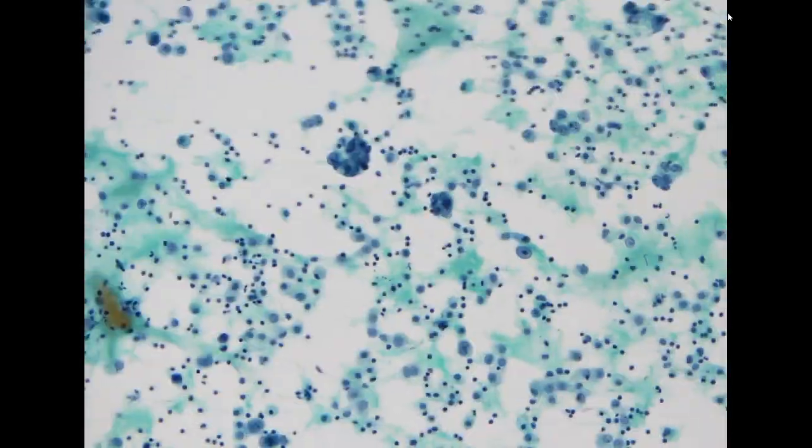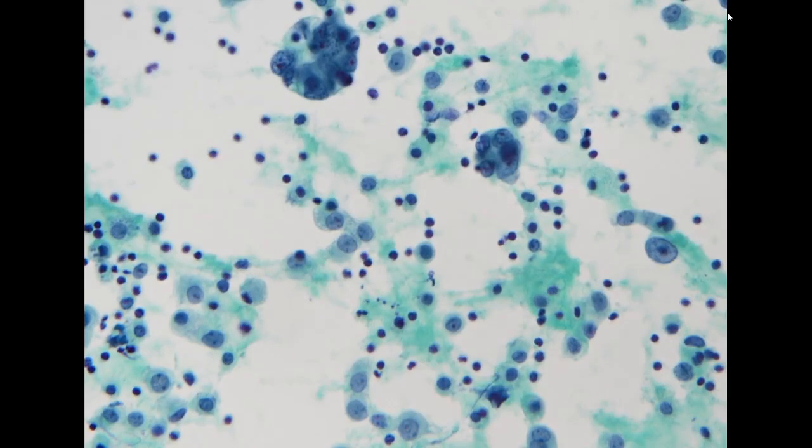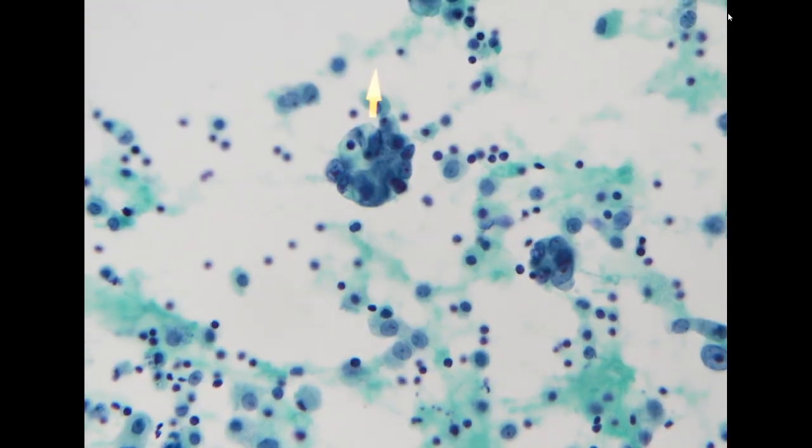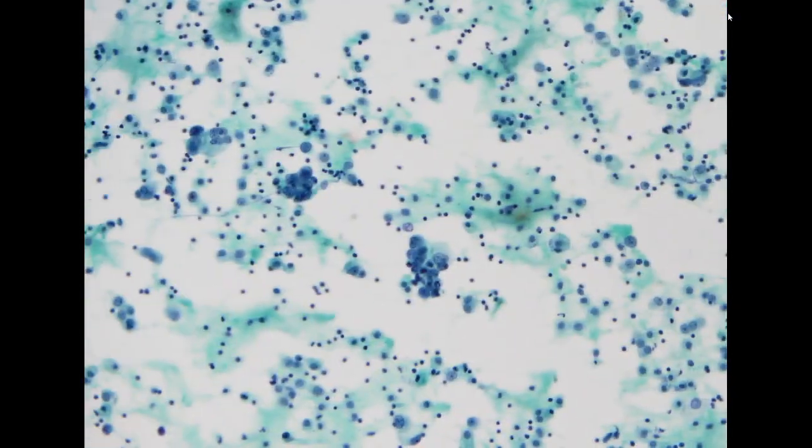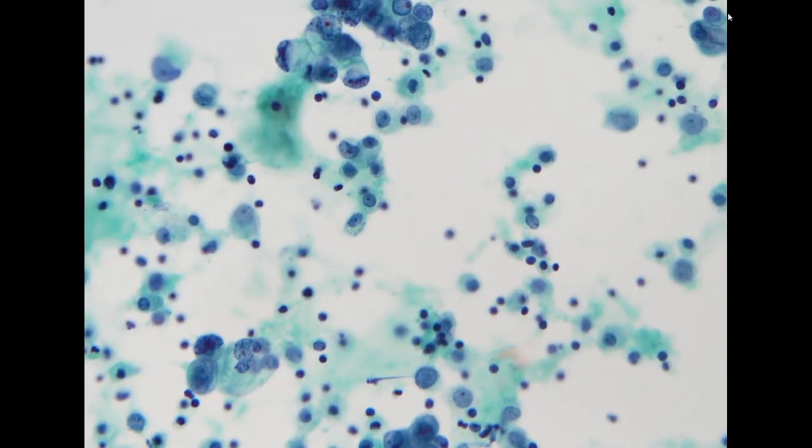For this specimen, again, we do see a cell cluster with three-dimensional architecture. The nuclear polymorphism is very striking. We see cytoplasmic bubbles, forming a very tight small cluster. So this is also similar to the architectural pattern that we usually see in pancreatobiliary tract adenocarcinoma.